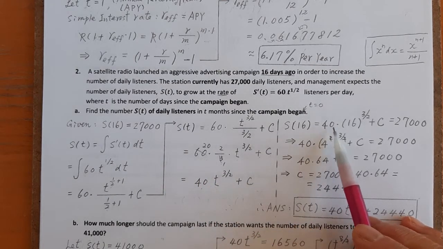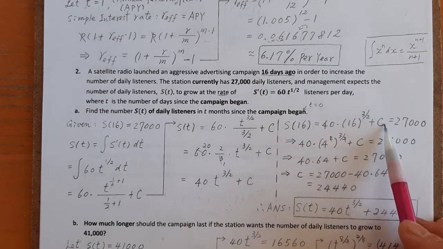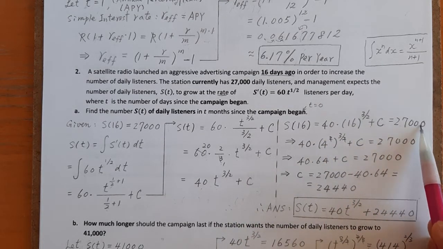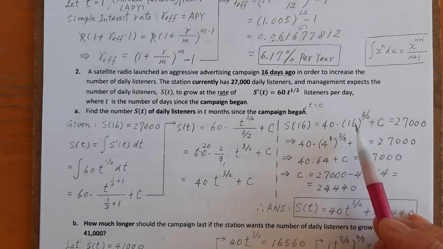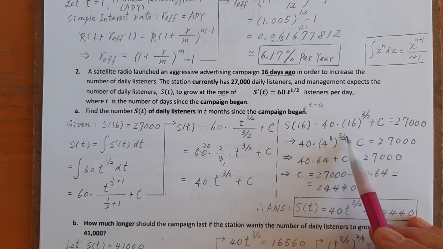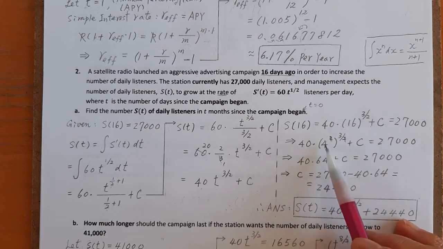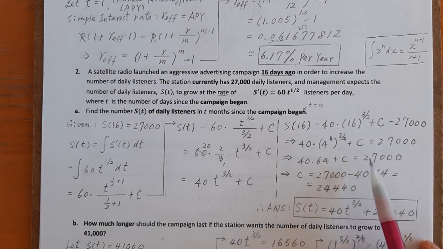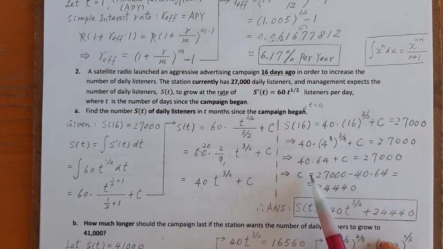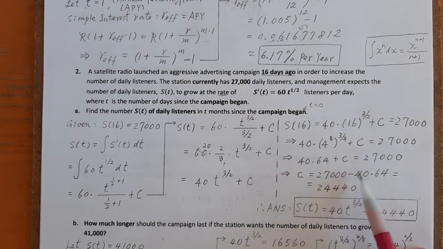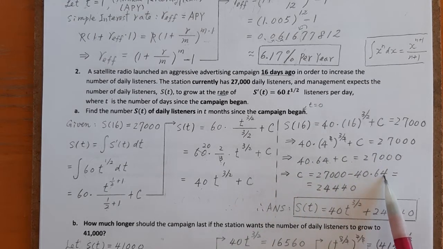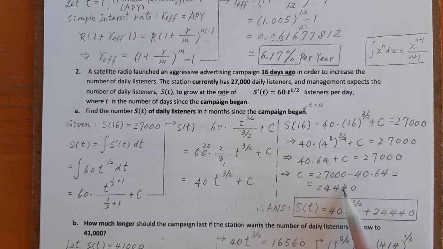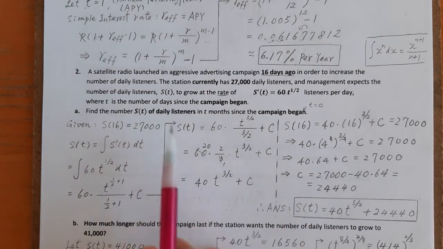So we get 40 times 16 to the power 3 over 2 plus C should equal 27,000. Solve for C. This 16 is 4 squared, cancel 2, and we get 40 times 4 to the power 3, 4 times 4 is 16, times 4 is 64. Add C equals 27,000. So C equals 27,000 minus 40 times 64, and we get 24,440. Plug back in C. So we get the satellite S of t.